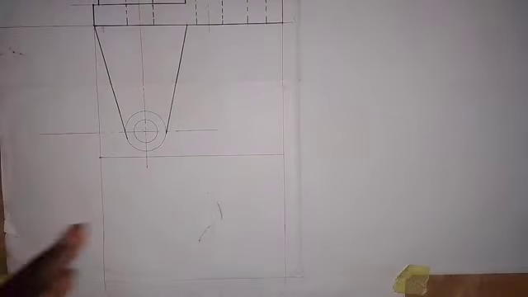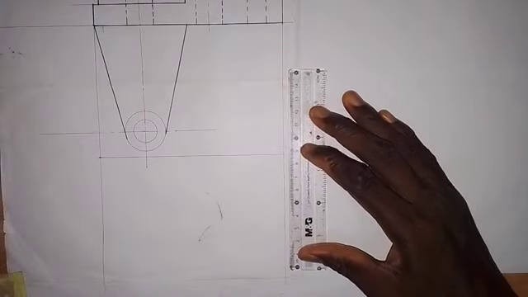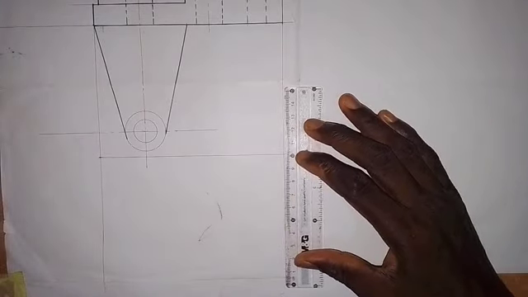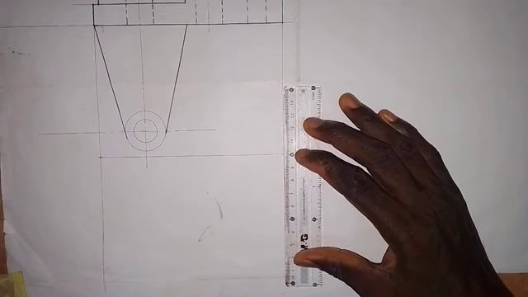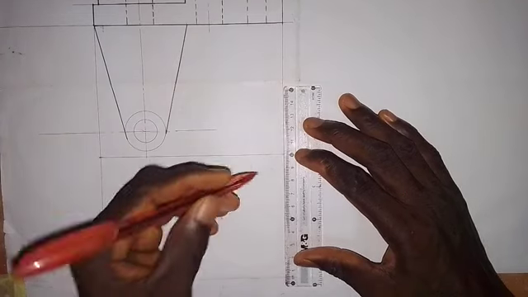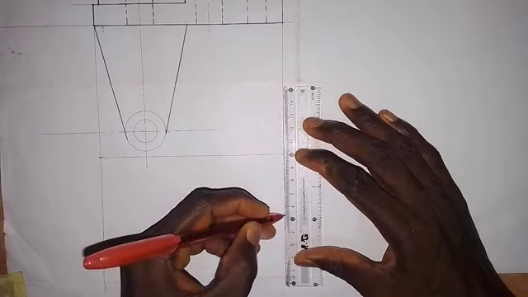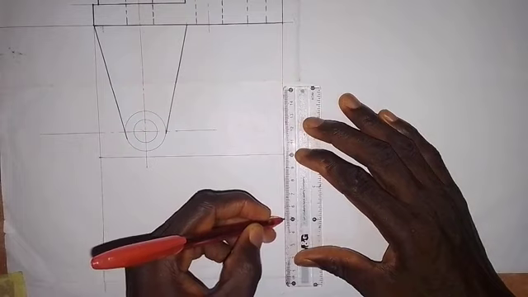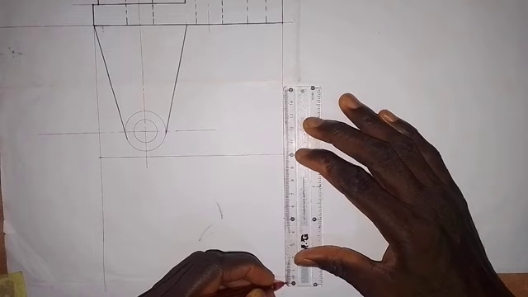So I need to take a measurement of 100 millimeters. I'll take it 50, 50. So from this point, I will take 50 millimeters. This is 50 millimeters here. Then I will take 50 millimeters down here, making 100 millimeters.